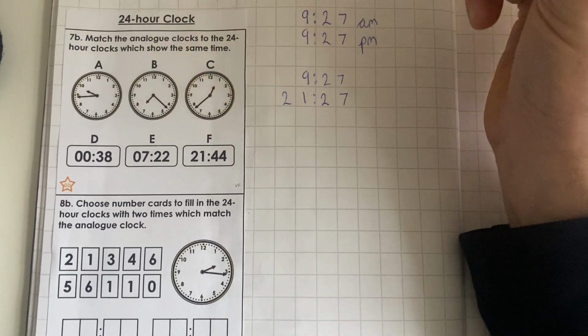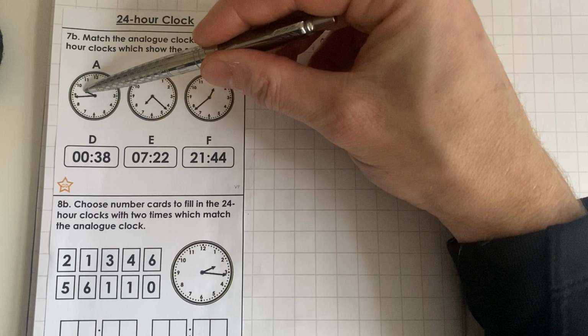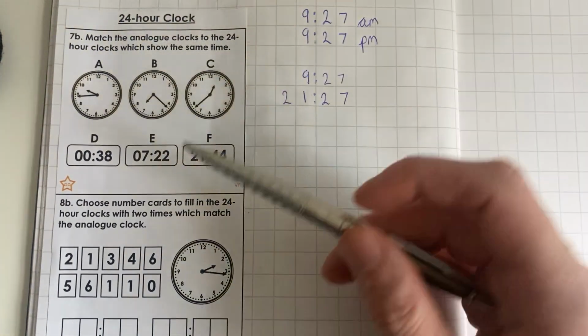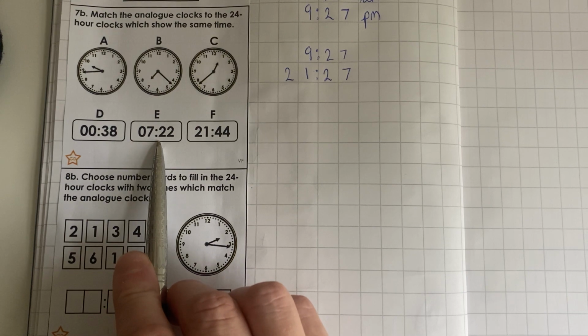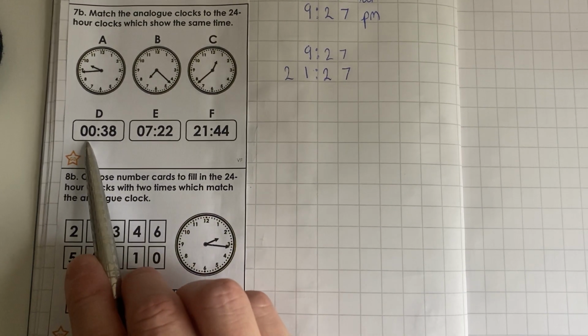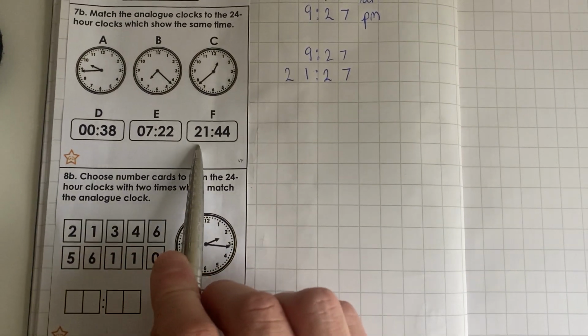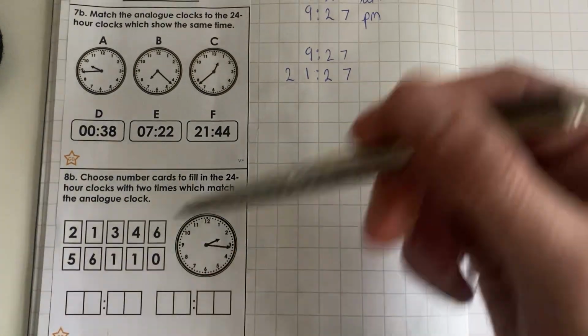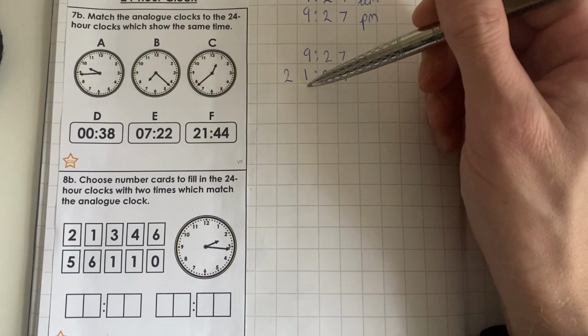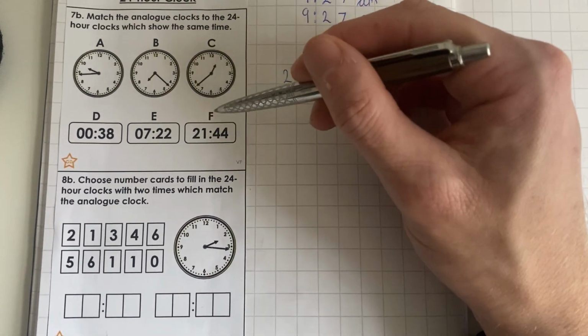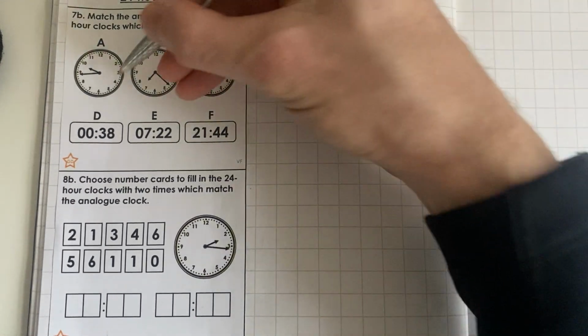Now, if we take 9 and we look at the hours, when we're looking at digital, the hours are always on the left-hand side of the colon. As we can see, we've got no 9 there, no 9 there, and no 9 there. So to work this out, if we add 12 to 9, we'll get 21, as we identified up here. So A and F, 21:44, is correct.